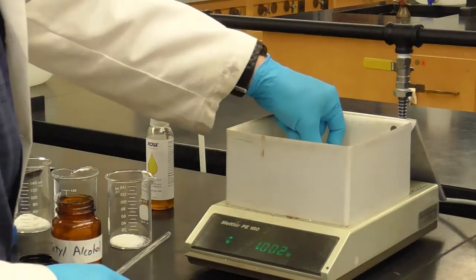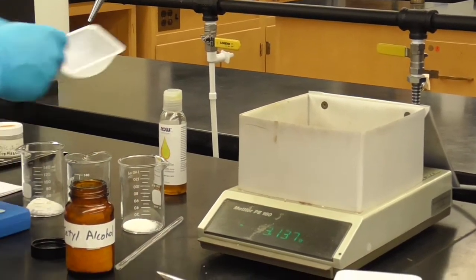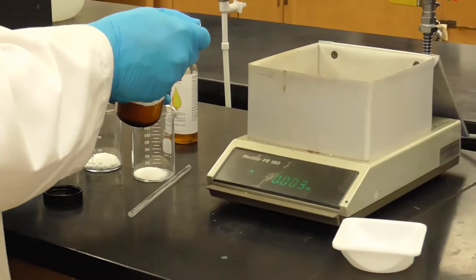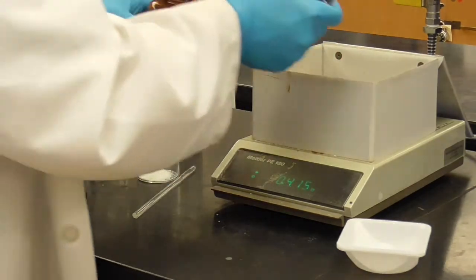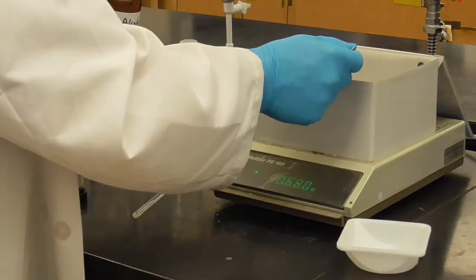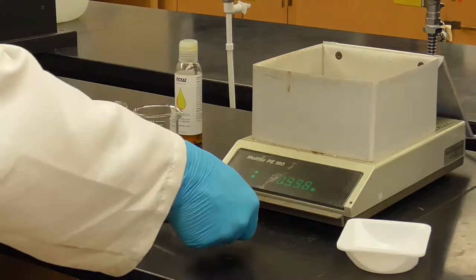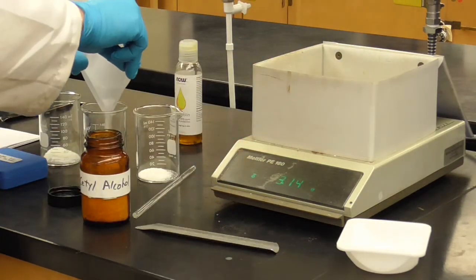All right, there we go. 1 gram of cetyl alcohol into beaker 1. Beaker 2.